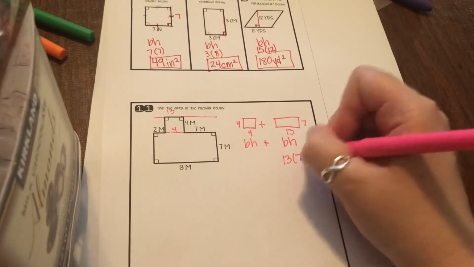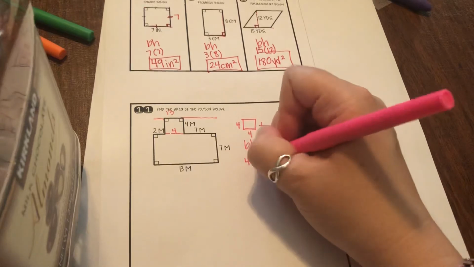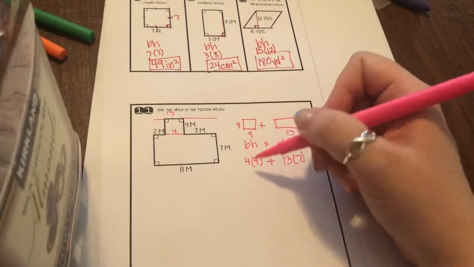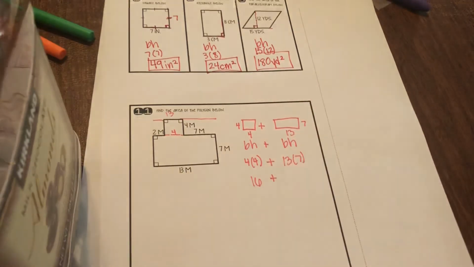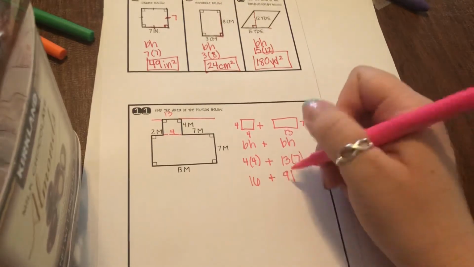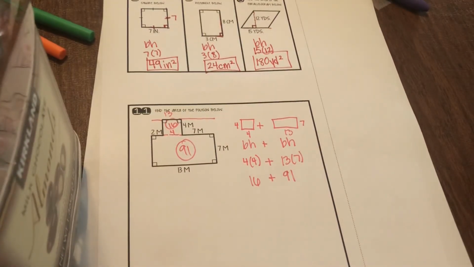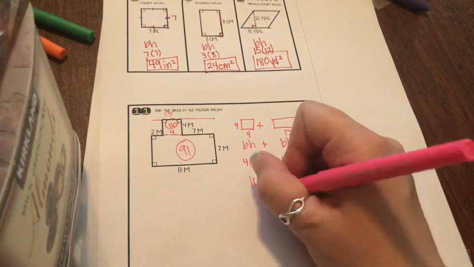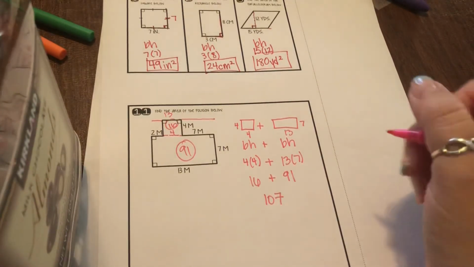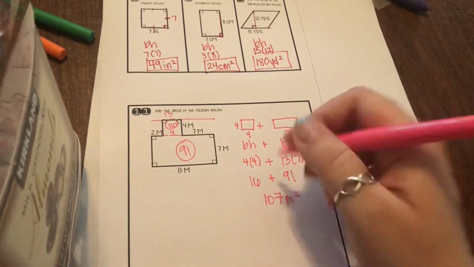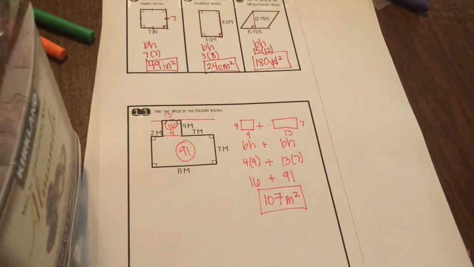Okay, base times height plus this base times that height. And then 4 times 4 is 16 plus 13 times 7 is 91. So 91 is the area of this rectangle right here. 16 is the area of that top square right there. Go ahead and add those two together, and that will tell you the total area of that composite shape, which is 107 meters squared.